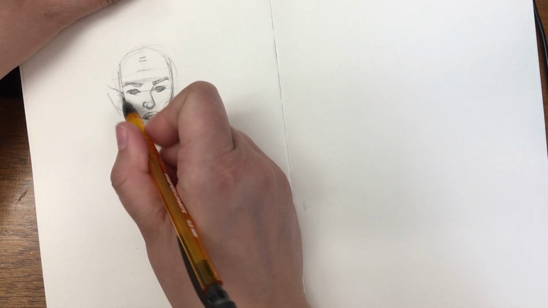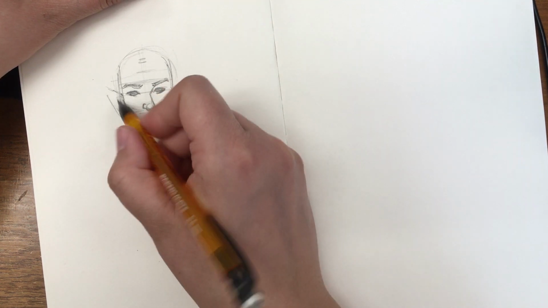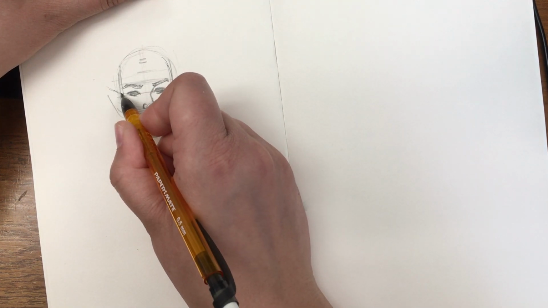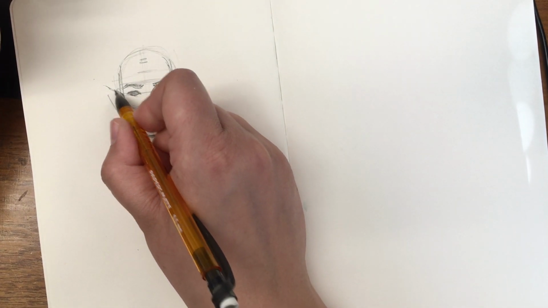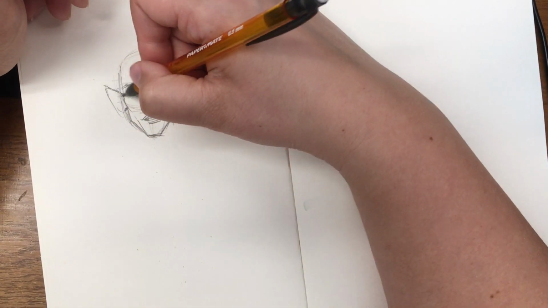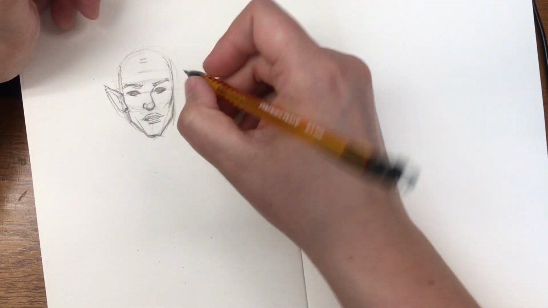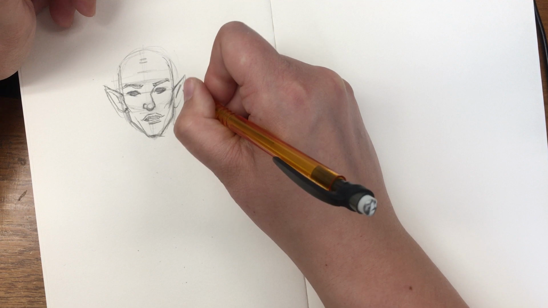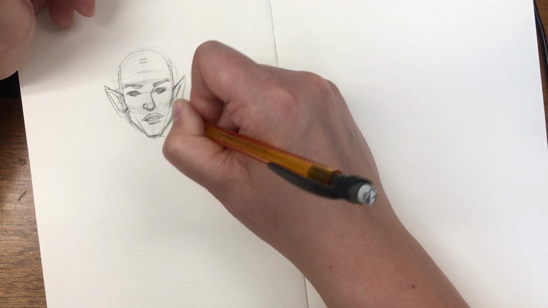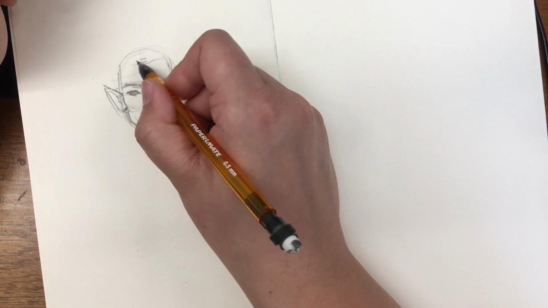So the ear, anchor point and anchor point are at the nose and the eye. On humans, the top of the ear would go up to the eyebrow. On tieflings, because they have pointed ears, you can do whatever you see friggin' fit. However high you want to put them, you can put them. Anyway, all right. So then that is going to be the hairline.